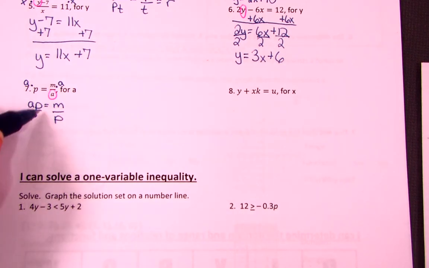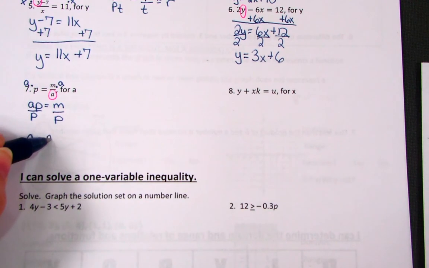But the p will cancel out, leaving me with a, and it equals m over p.